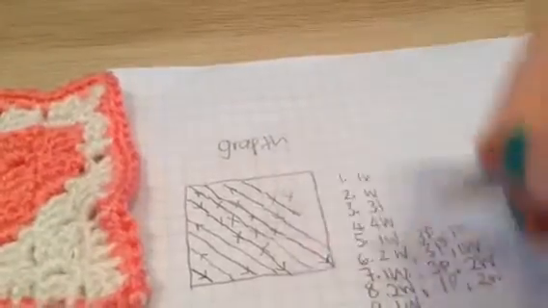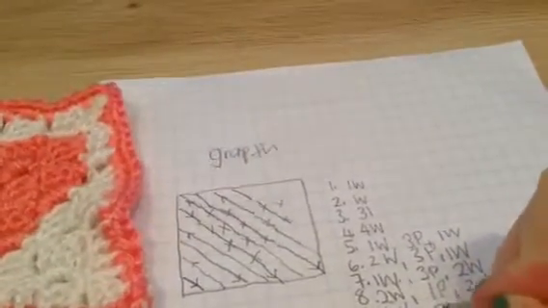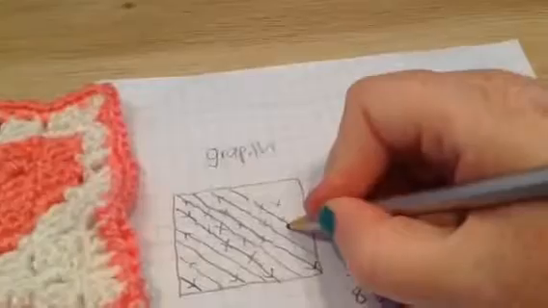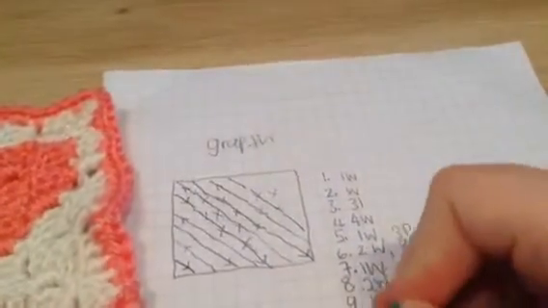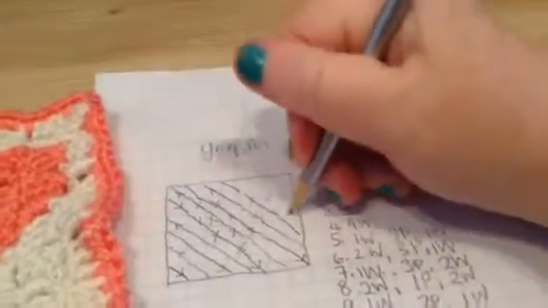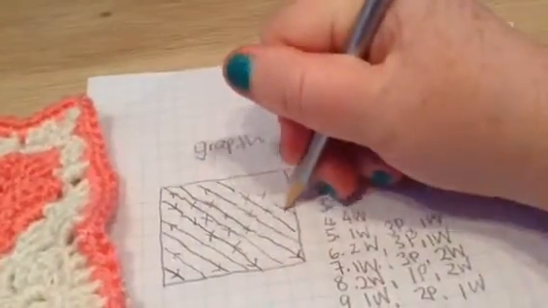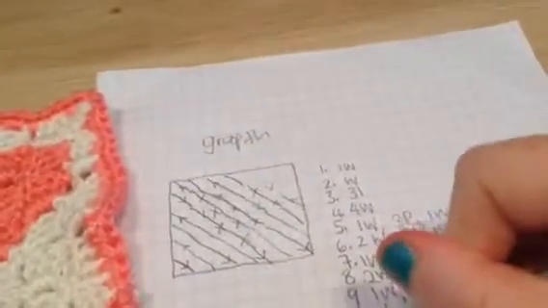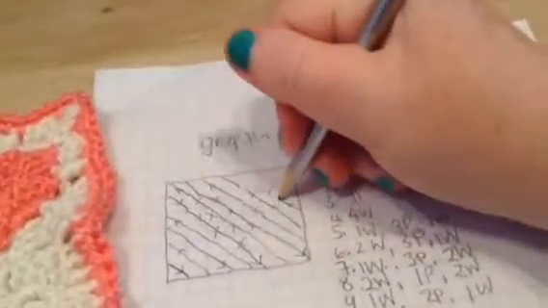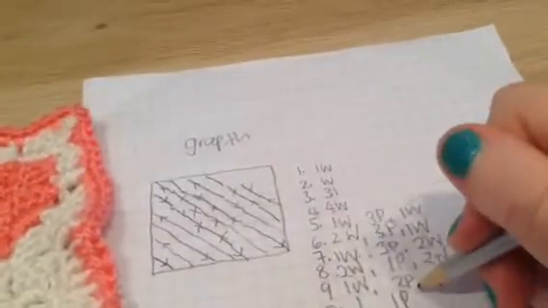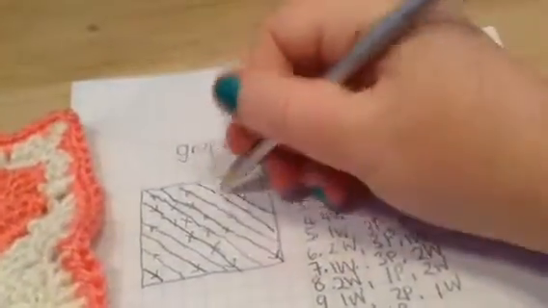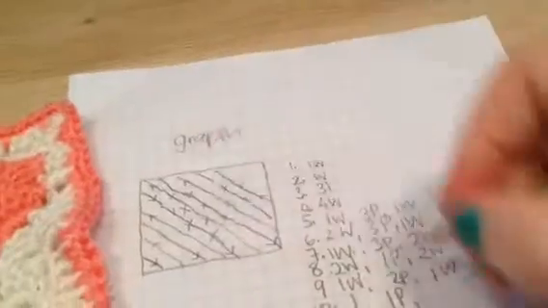1, 2 pink, and 1 white. Then row 10 is gonna go up. 1 white. This is the last row that we have a color change, so 1 pink, and then you would finish that bobbin, and then there's 1 white.